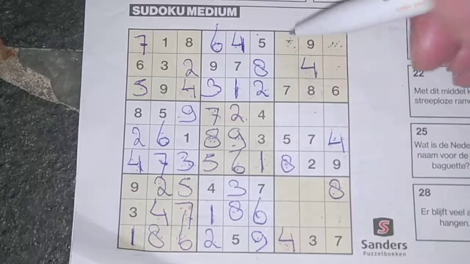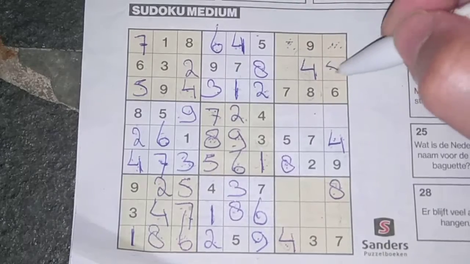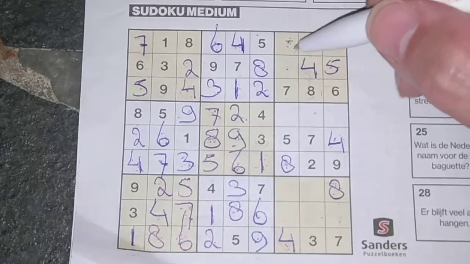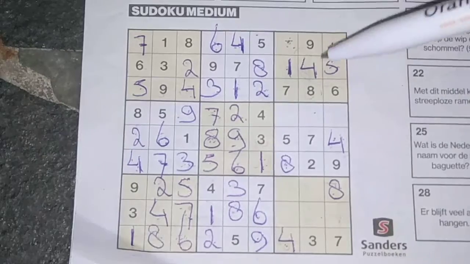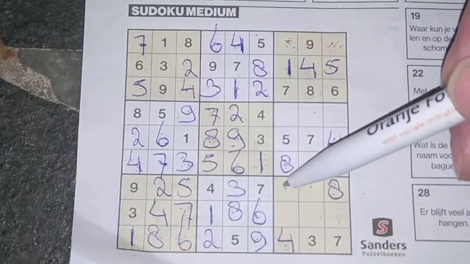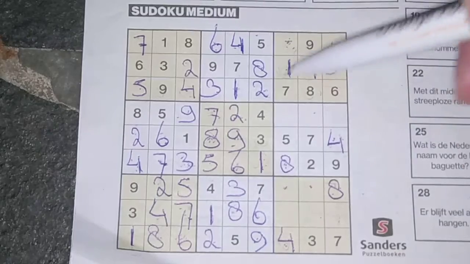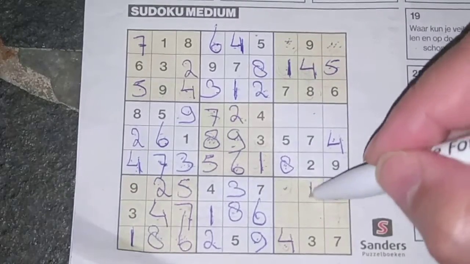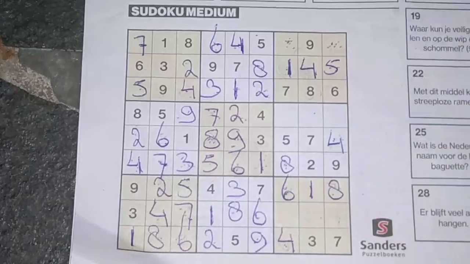We have a 5 here, so no 5 there. 5 should be here, and the 1 goes there. Yes. 2 numbers left in this row for the numbers 1 and 6. Now we have a 1 here, so no 1 there. 1 should be here, and the 6 goes there.